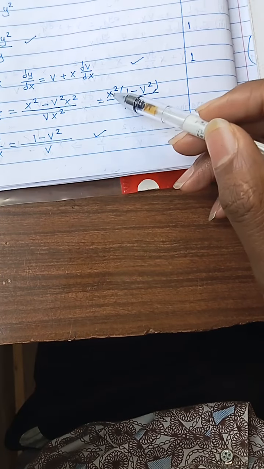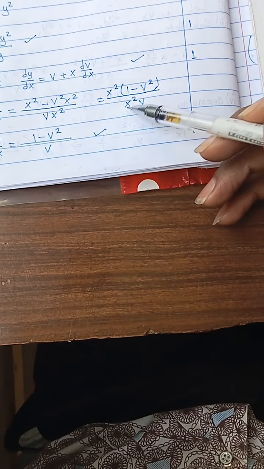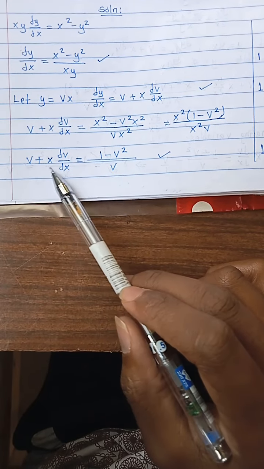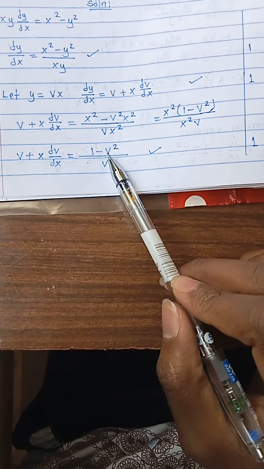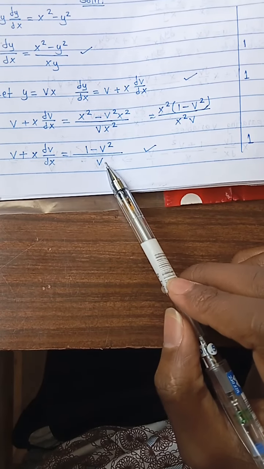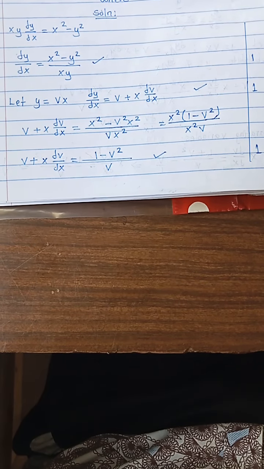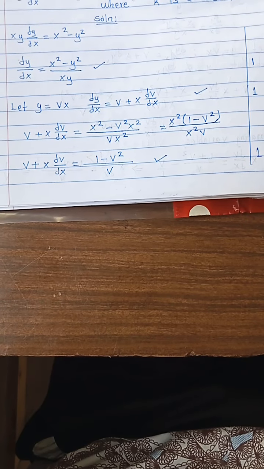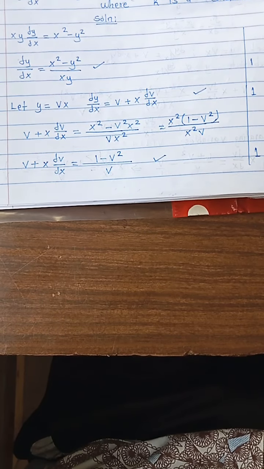So we can simplify the x² and the x² here, so that we get v + x dv/dx equivalent to, on this other side, (1 − v²)/v. That is v + x dv/dx = (1 − v²)/v.